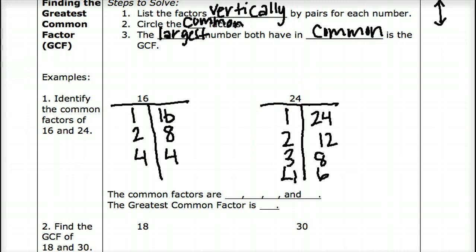So now that we have the factors of each number, we can go and find which ones they have in common. We see that both of our charts have a 1. They both have a 2. They both have a 4. And they both have an 8.